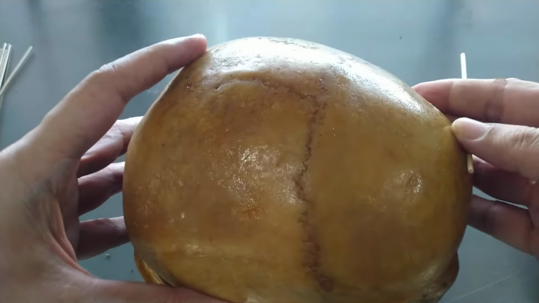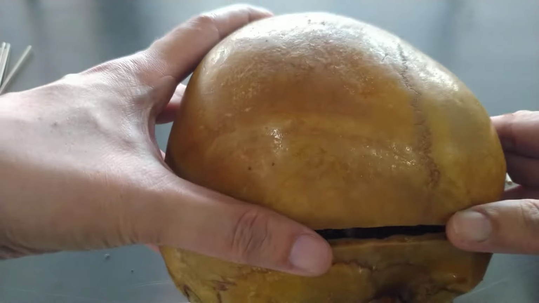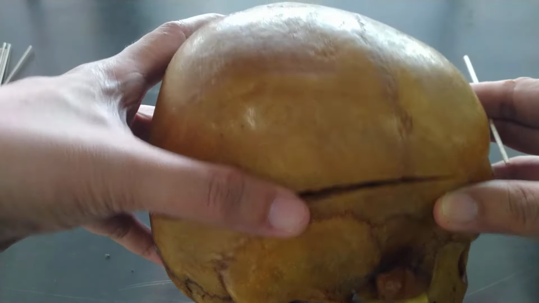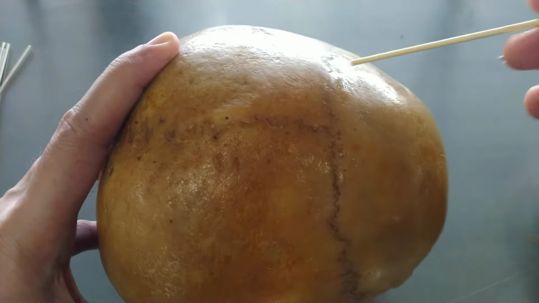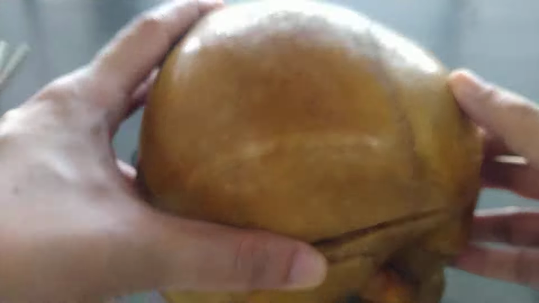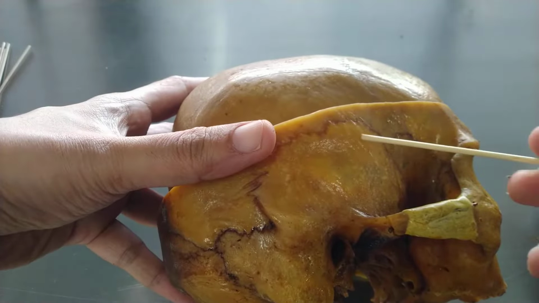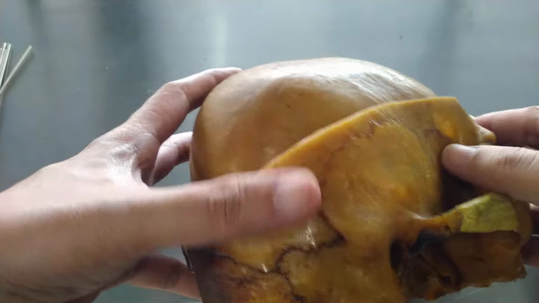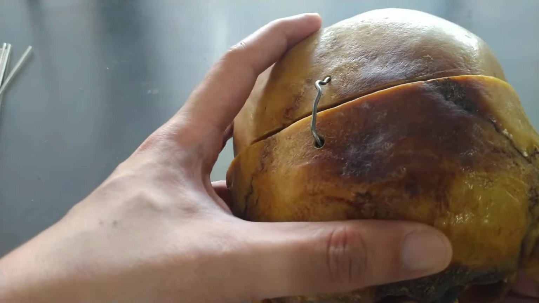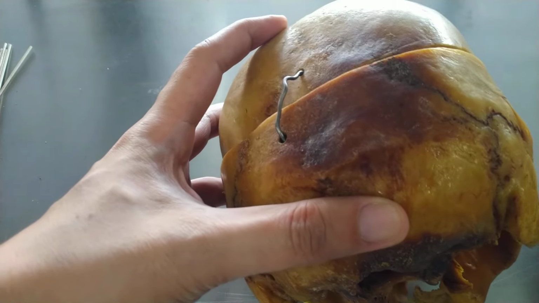So equally important, you can identify suture lines. The suture lines of the skull. We have the coronal, sagittal suture, squamous suture right here, and we have the lambdoid suture right there.